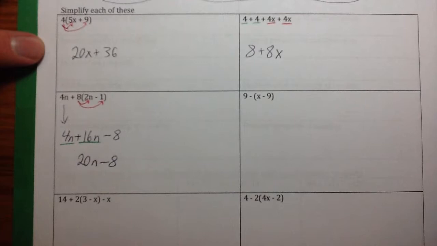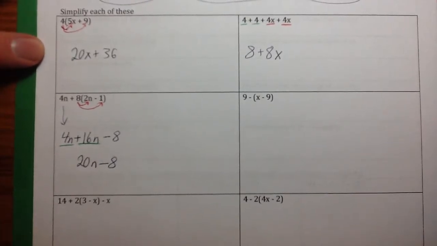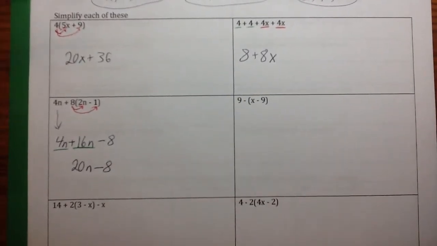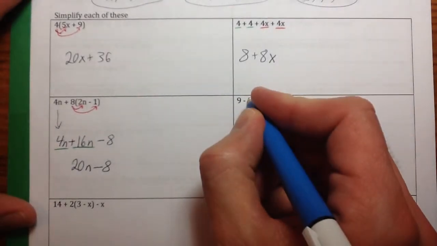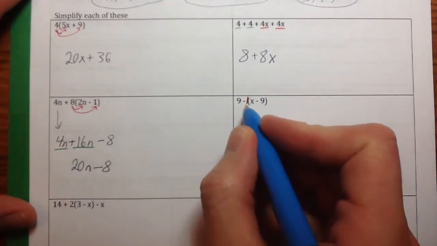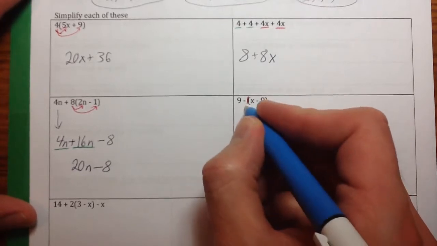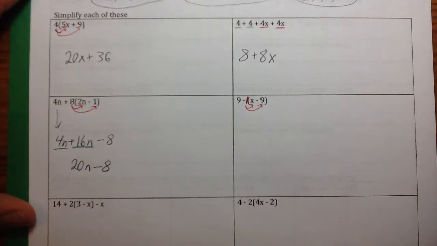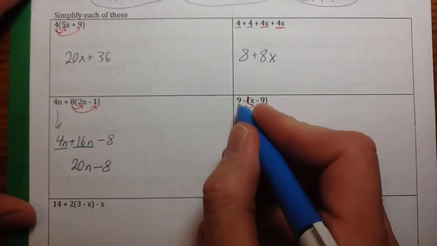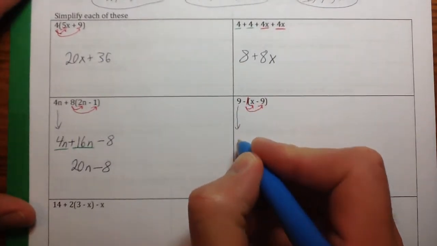Okay, this next one is tricky. It looks easy, but the first thing people say when they see it is, I'm going to distribute that 9. No, you're not. Well, you better not. Because what's in front of this parentheses? There's a 1. Technically, it's a negative 1. So we're going to distribute negative 1 to x and negative 1 to negative 9. So what happens to this 9? It just comes right on down.